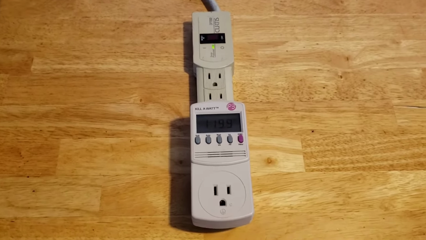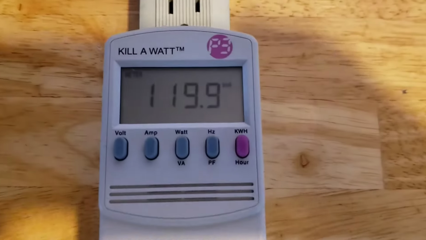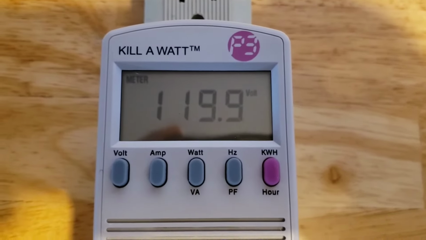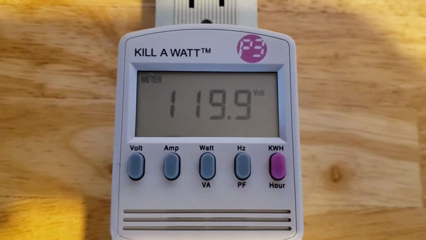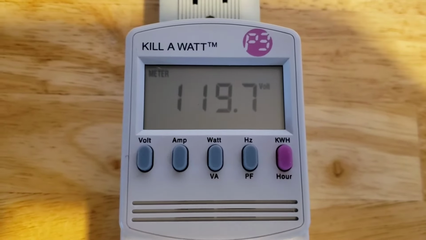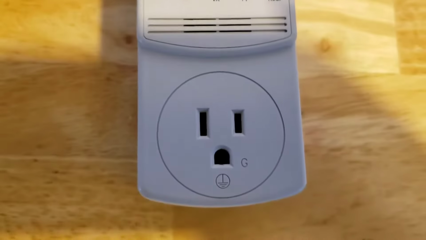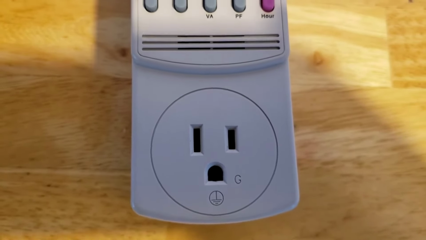Today we're going to get some sample data for the kilowatt lab. This right here is a kilowatt meter. You can see right now it is set to voltage and we've got about 120 volts, which is standard for American outlets, where we plug devices in to see how much power they are using.